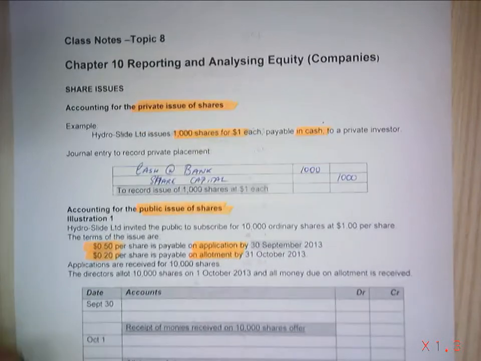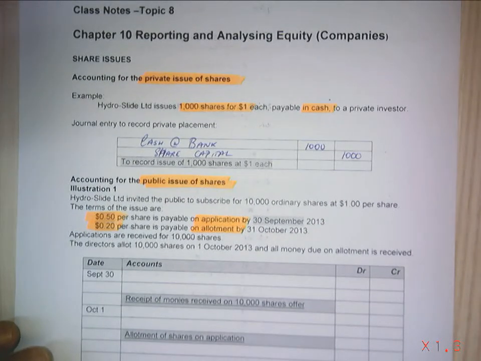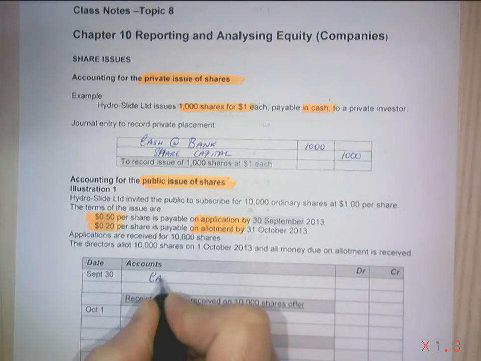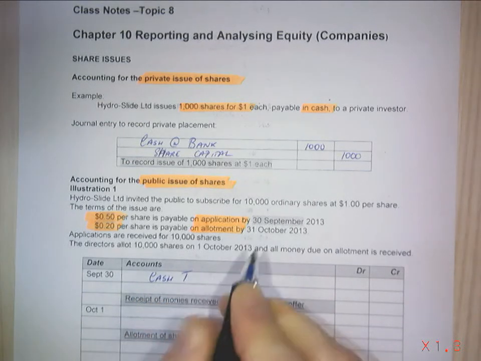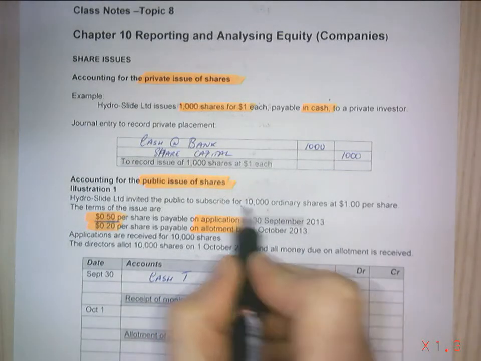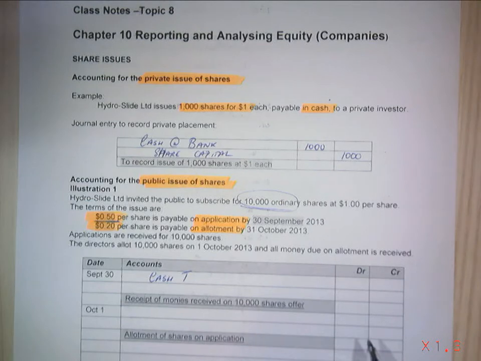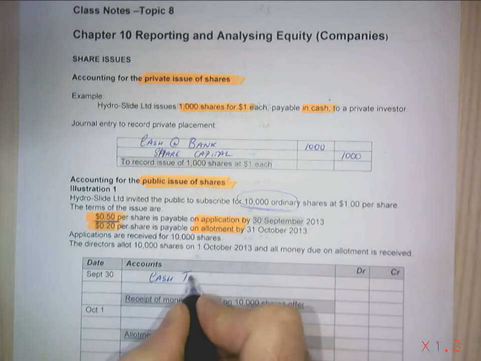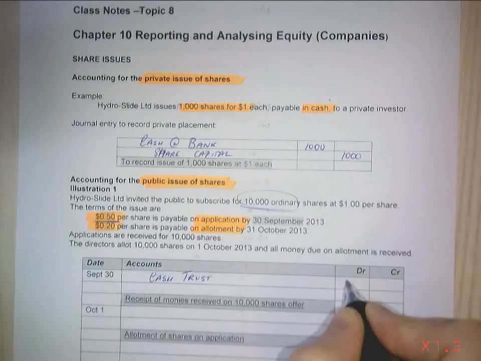Well, what we'll do is we'll do the first few entries. Now, because we ask for money, and it's not ours until the application closes, we have to put that into what's called a cash trust. So we've called in some money, and we're calling in 50 cents a share on 10,000 ordinary shares. Okay? So we put that money into trust, and that's $5,000.